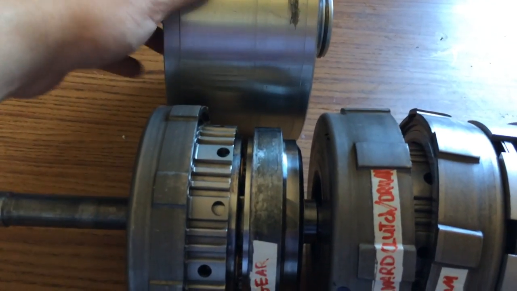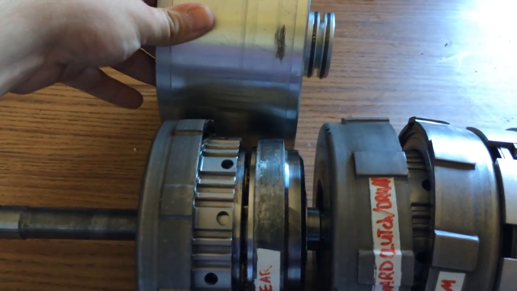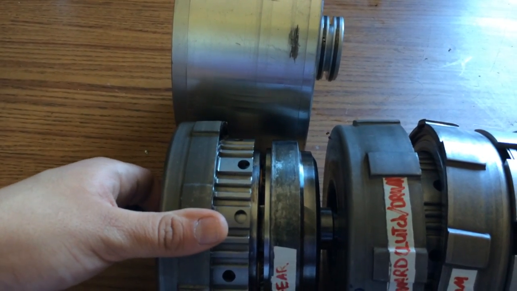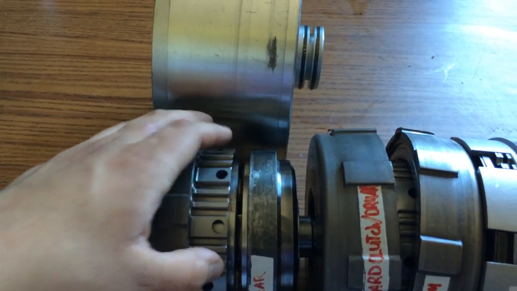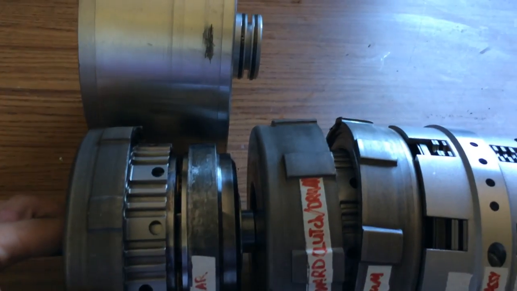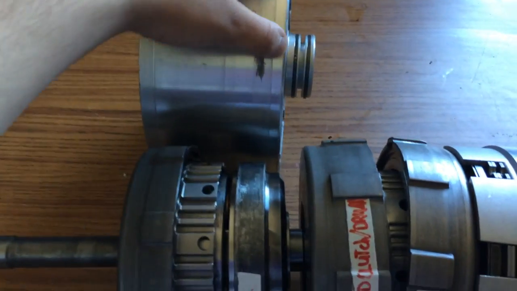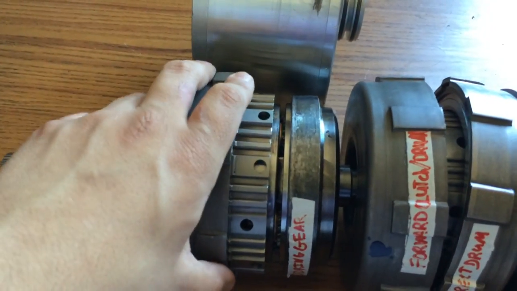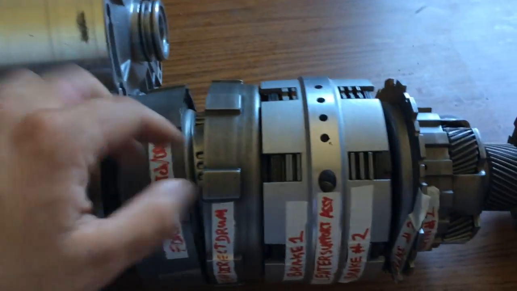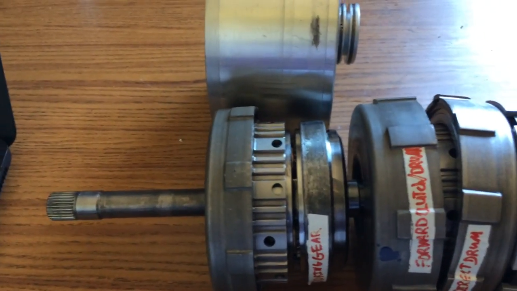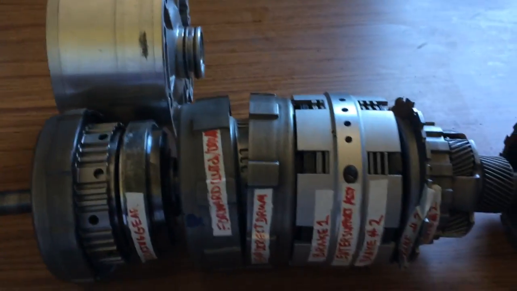When this overdrive case is engaged, the sun gear inside the overdrive clutch will remain stationary and allow the carrier to begin moving. So this will rotate and this will remain stationary, and everything in here will keep rotating in fourth gear. For fourth gear, you will end up with a 0.7-to-1 gear ratio.